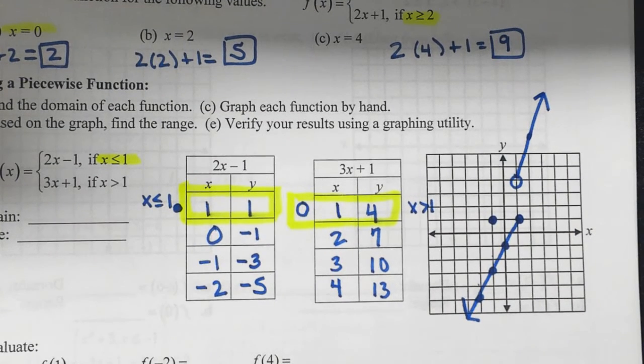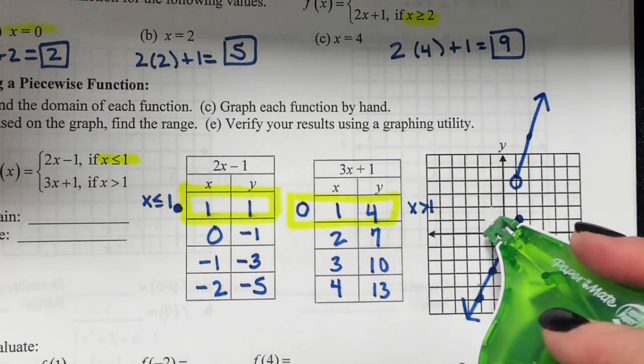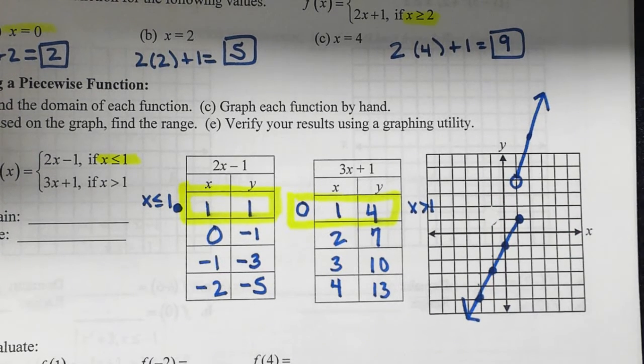Wait, so when you do these graphs, you need a boundary point? Yes. These are functions. So remember, to be a function, it's got to pass the vertical line test. You can't have two closed circles right here because it's no longer a function. It'll fail your vertical line test. So one of these points will be closed and the other one's going to be open.